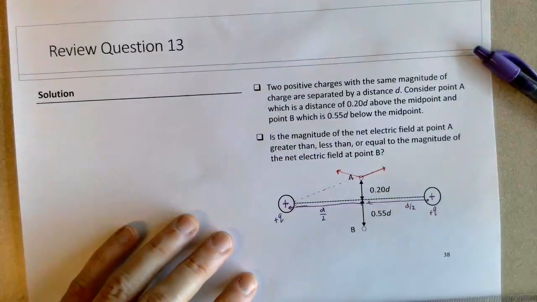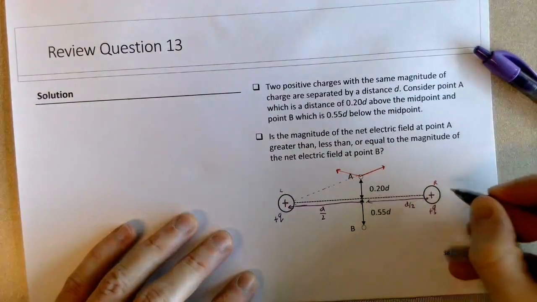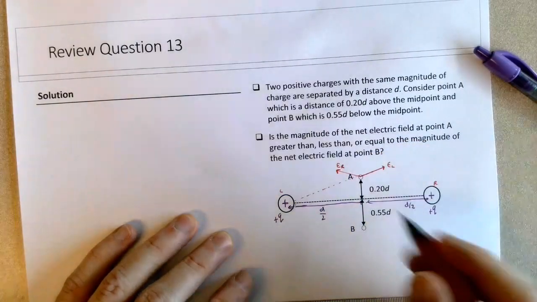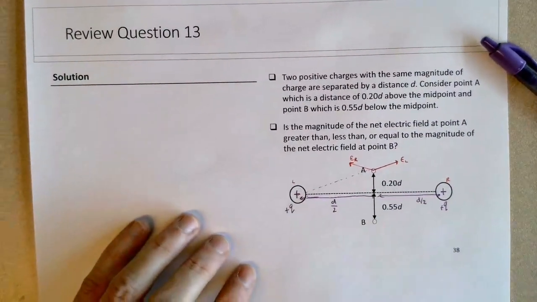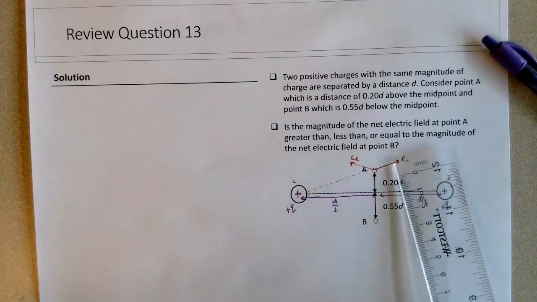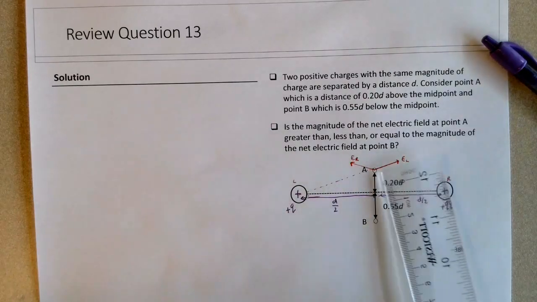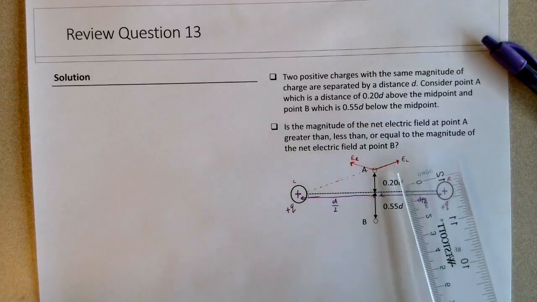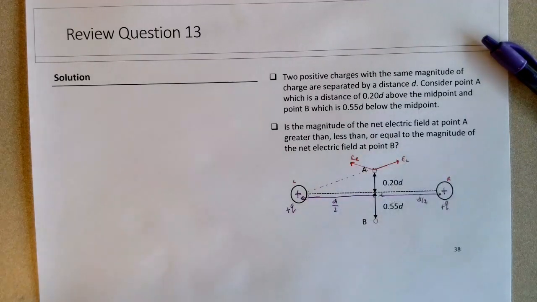So maybe if I call this the left and this is the right, this would be E due to the left charge, this would be E due to the right charge at point A, again pointing away from the positive charge, and we're looking for the sum. And because of the symmetry in the problem, the charges are the same magnitude, they're equidistant from point A, they'll exert the same magnitude of the field at point A, so their x components will be identical in opposite direction, so they cancel. So really the net field at A is the sum of the y components of these fields.